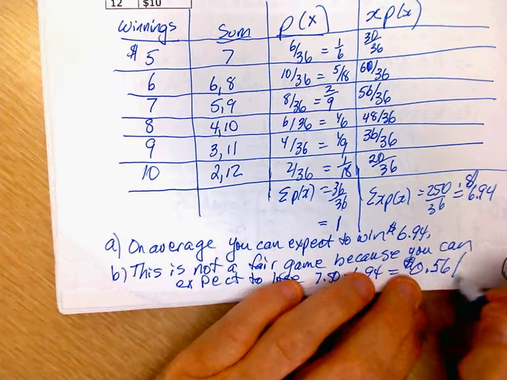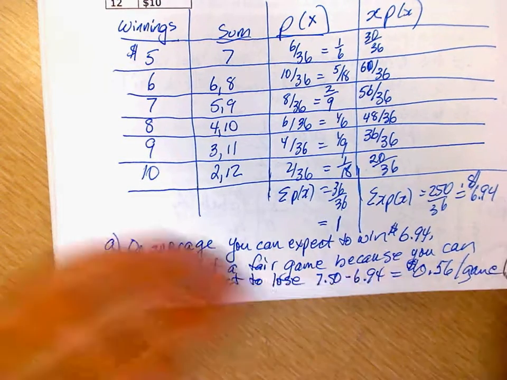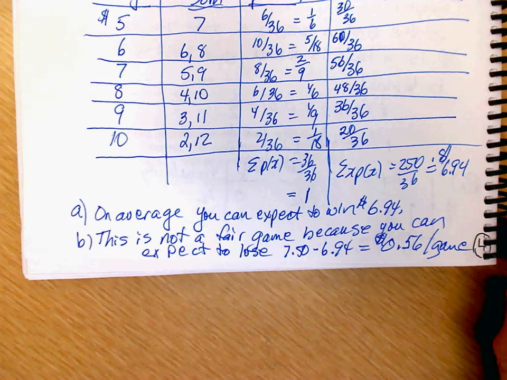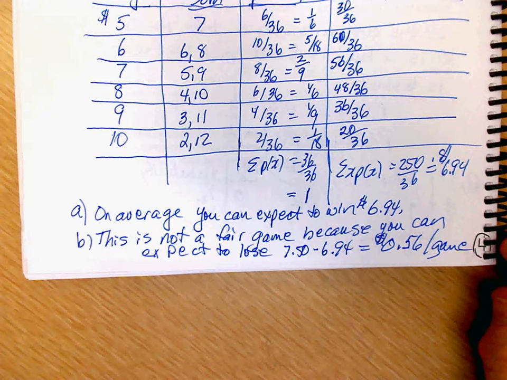So what do you think is a fair price for this game?